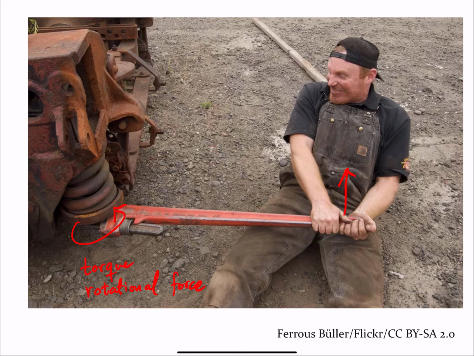I hope you agree with me that the sense of this arrow goes in that way. If we visualize the type of force he's using and the position of the wrench, let's agree that the rotation will have that sense. So indeed, he is applying a moment. This is an illustration of moment.